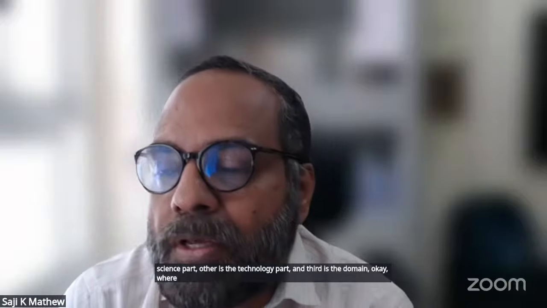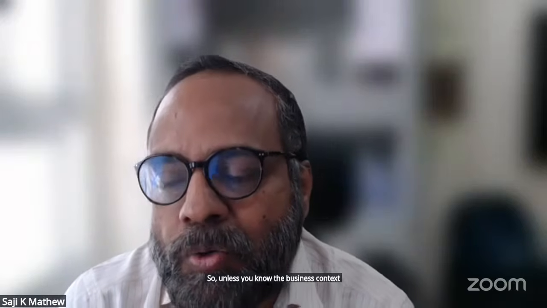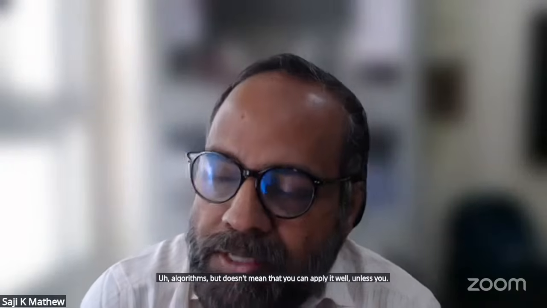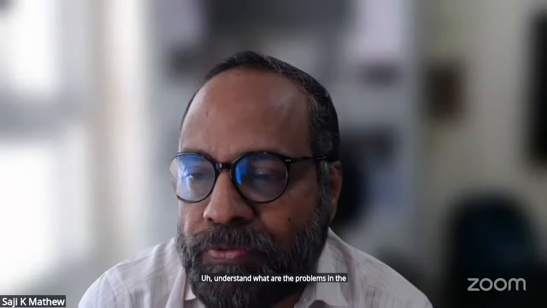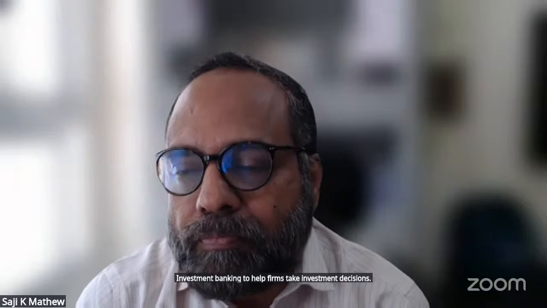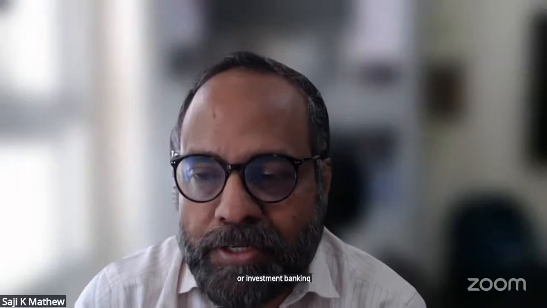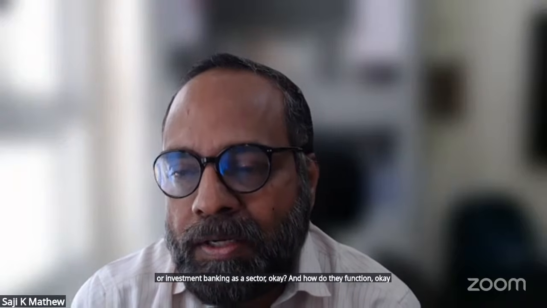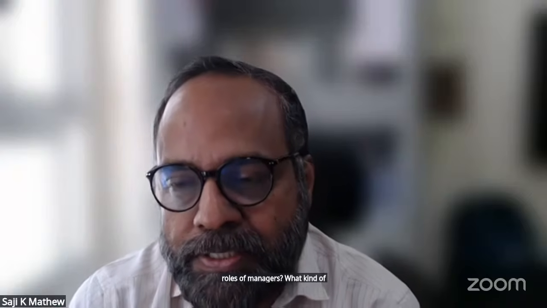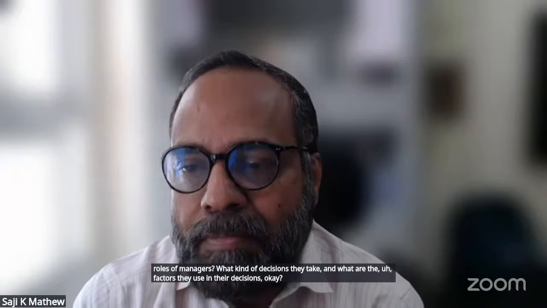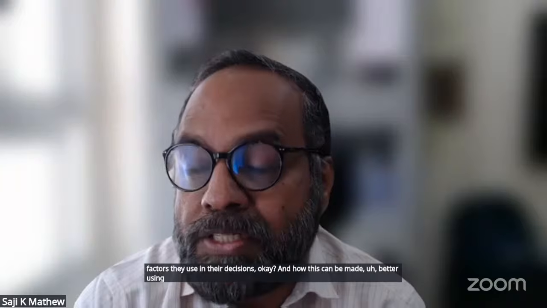That is where you apply. Unless you know the business context, you cannot apply. You know a lot of maths, you know a lot of algorithms, but that doesn't mean that you can apply it well unless you understand what are the problems in the domain. For example, if you are applying this in investment banking to help firms take investment decisions, then you need to understand banking or investment banking as a sector, and how they function, what are the roles of managers, what kind of decisions they take, and what are the factors they use in their decisions, and how this can be made better using AI. So that is the domain knowledge.